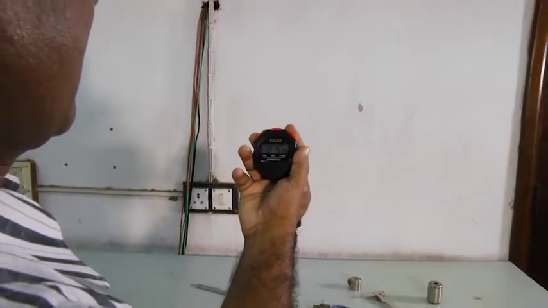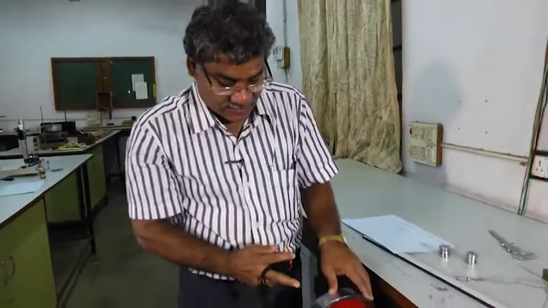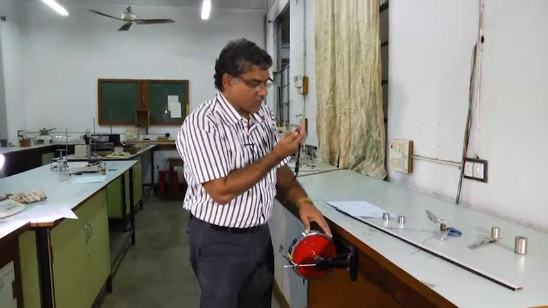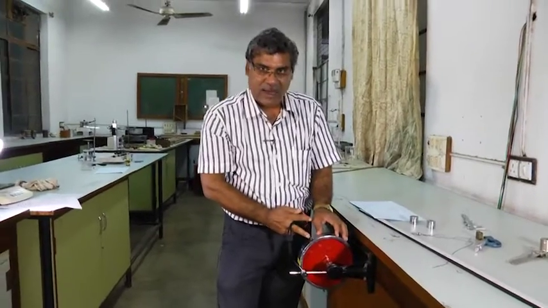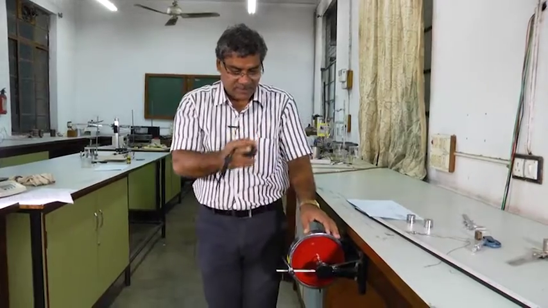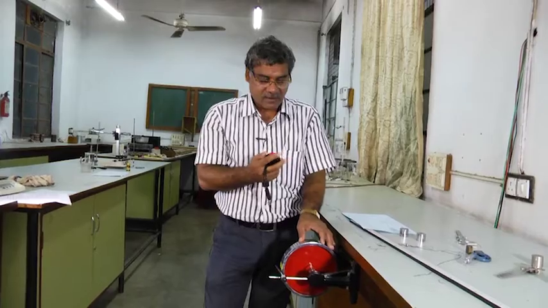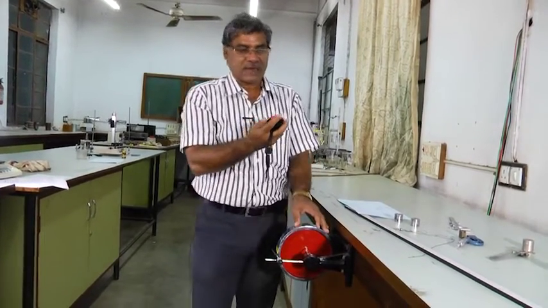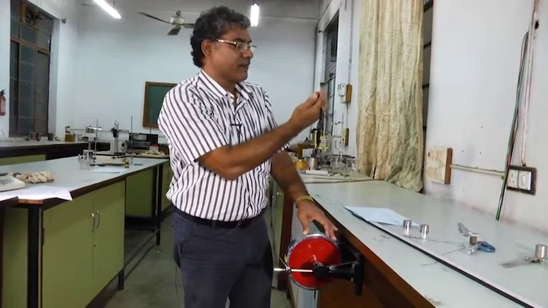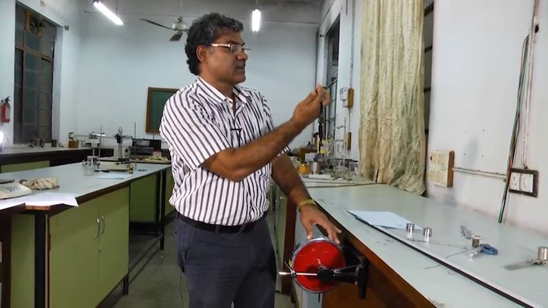So, what I have to do is, when the mass detaches, immediately I have to start the stopwatch, and count how many rotations the wheel makes before coming to rest. That is N2, and immediately I have to stop the watch and take the reading from this watch, that will be the T. Okay. So, let us do this one.